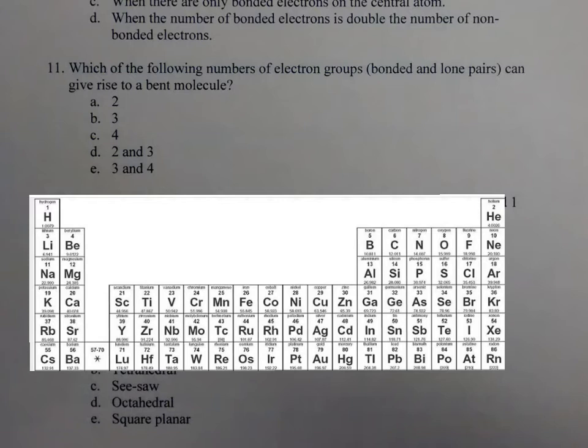So which of the following numbers of electron groups, that means sort of directions coming from the central atom, can give rise to a bent molecule? Well, remember, that can happen in 2 different ways. One is you can get a bent molecule if it's trigonal planar, where you have 3 directions, and these are 120 degree bond angles. That can give you bent.